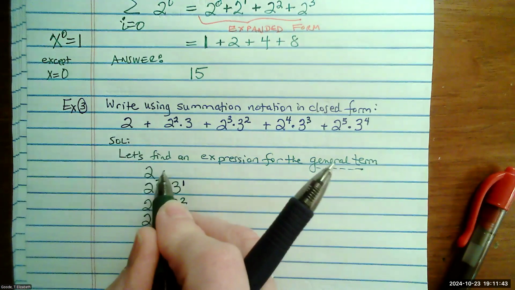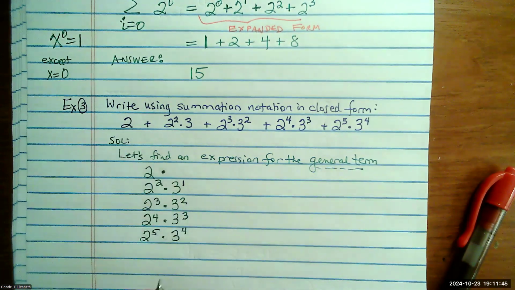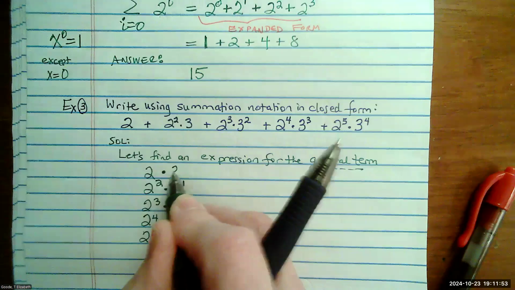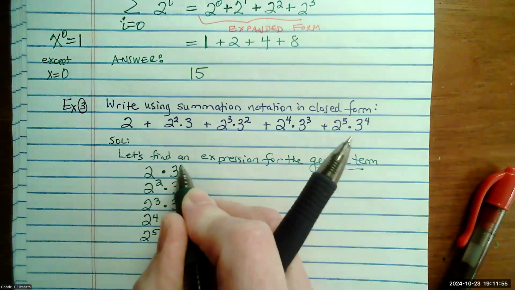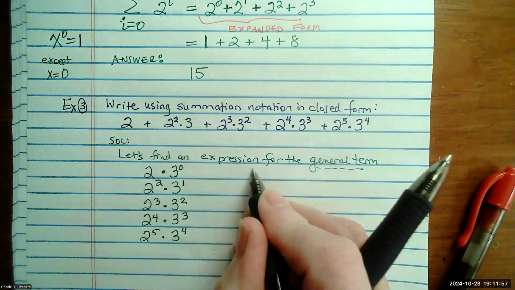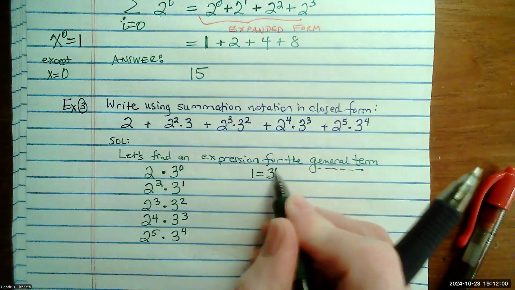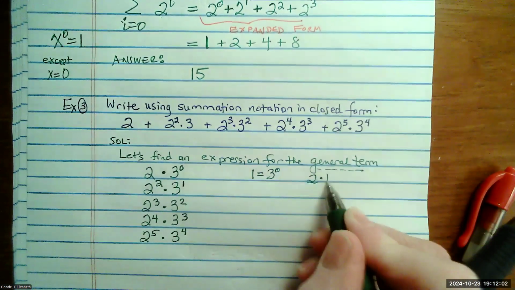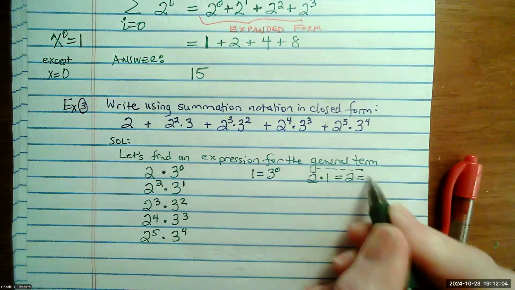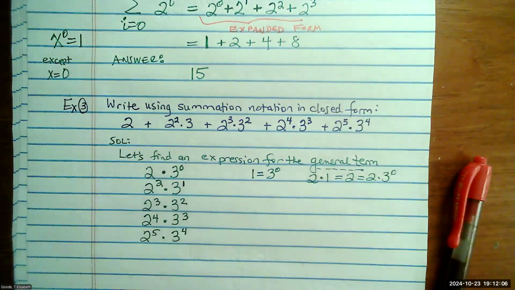So what could we do to the 2 to make it look like these other ones? 3 raised to the power 0. Exactly. 2 is 2 times 1, right? 1 equals 3 to the 0. 2 times 1 is 2, and it's 2 times 3 to the 0. Exactly. Nice.